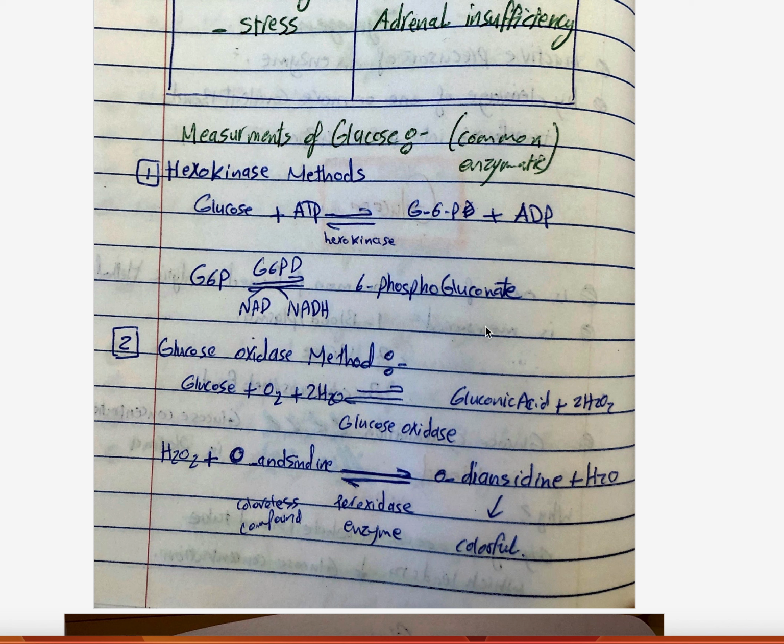So we can measure it this way. The first method is the hexokinase method. We make glucose plus ATP, with the help of hexokinase. It will be turned into glucose 6 phosphate plus ADP. Then the glucose 6 phosphate, by the enzyme glucose 6 phosphate dehydrogenase, uses NAD+ to make NADH, which leads to the production of 6 phosphogluconate.